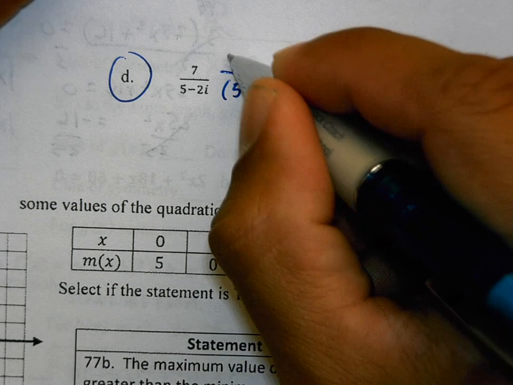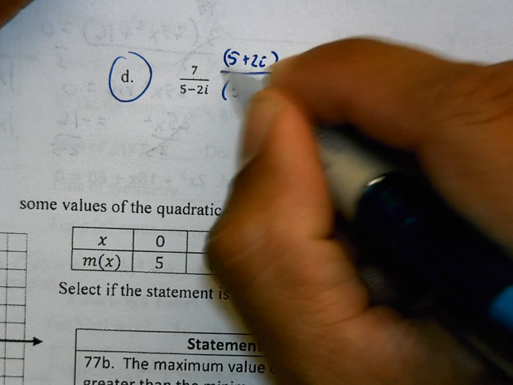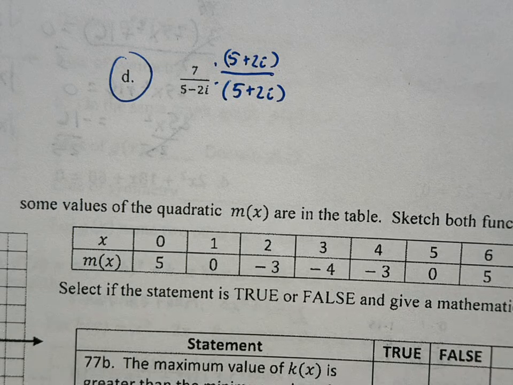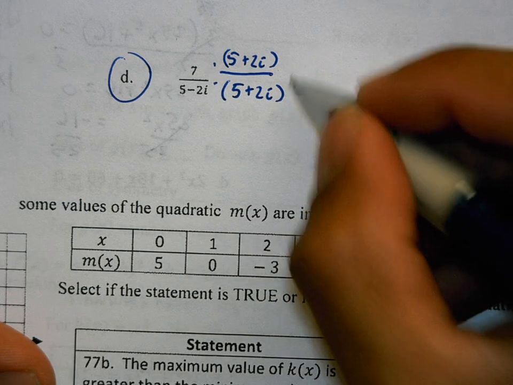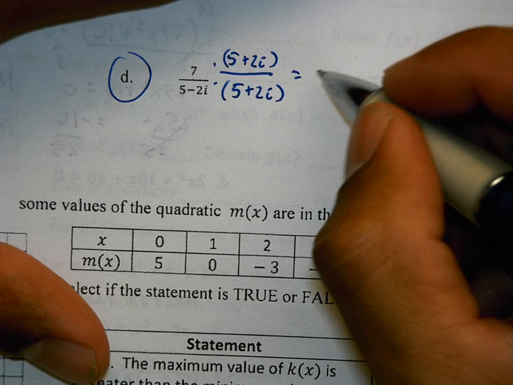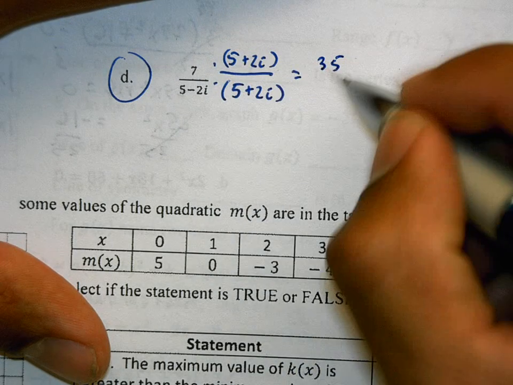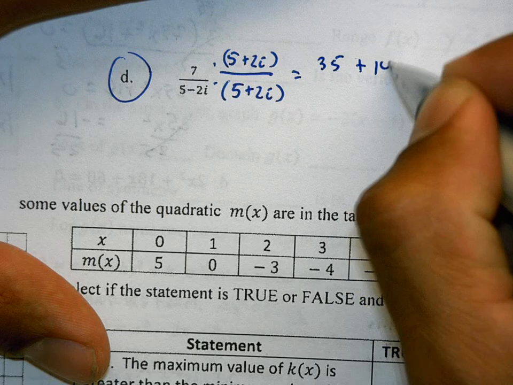When you multiply by a conjugate, because we're dealing with a fraction, we have to multiply the same thing to the top and the bottom of our fraction. I'm going to multiply by 5 plus 2i to the top and 5 plus 2i to the bottom. The numerator would be 7 times 5 is 35, and 7 times 2i is plus 14i.